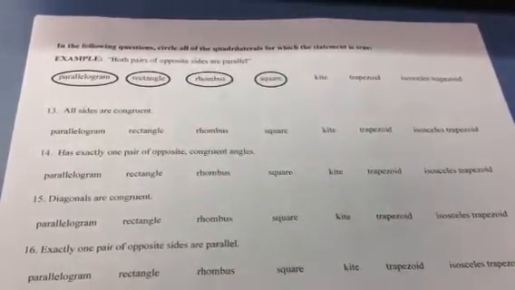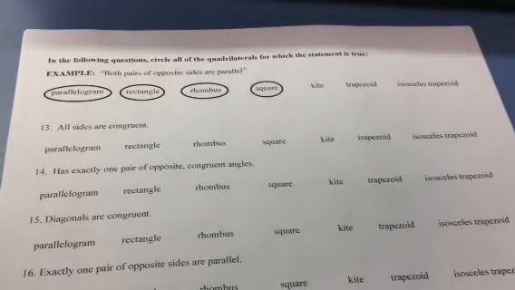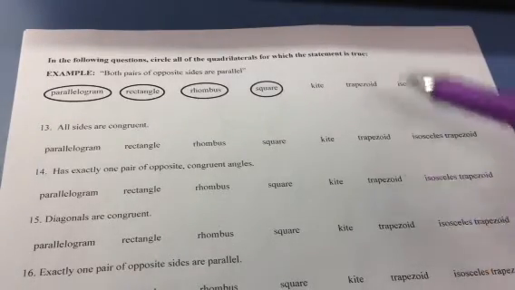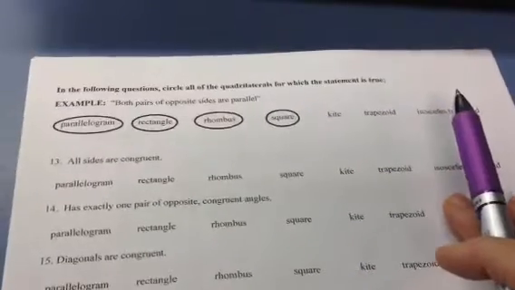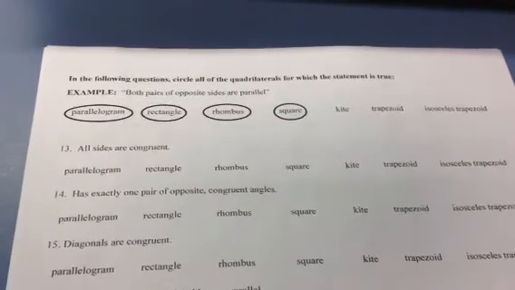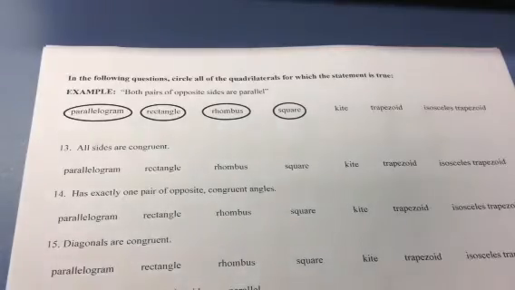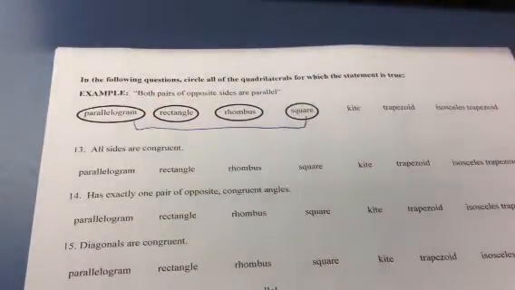All right, we're on page 2 of the study guide. So for the first several questions on this page, it says, in the following questions, circle all of the quadrilaterals for which the statement is true, and then you have an example. So the example, both pair of opposite sides are parallel. And since that is true for all parallelograms, that's why I circled all of the parallelograms.